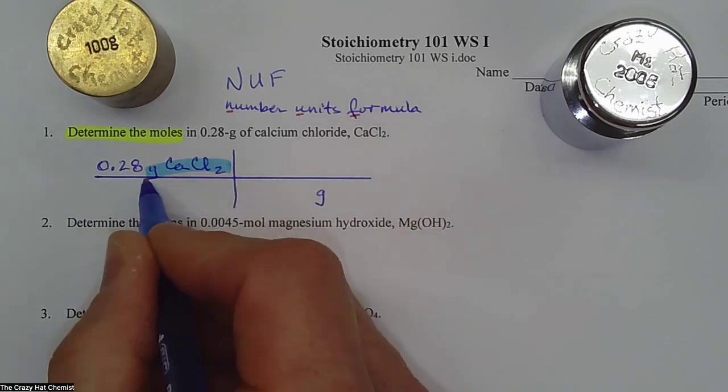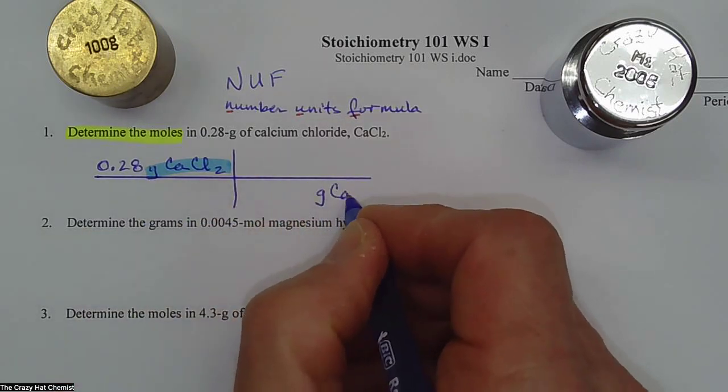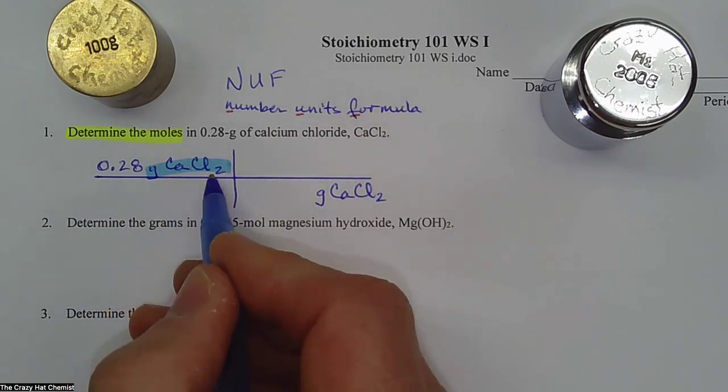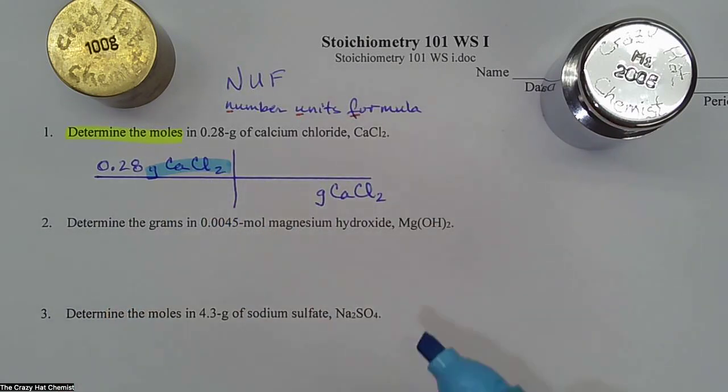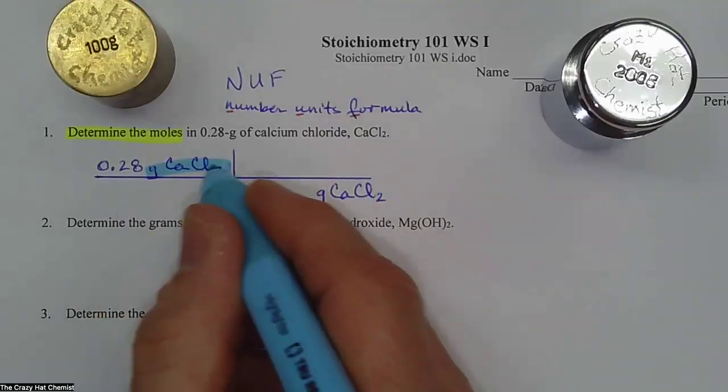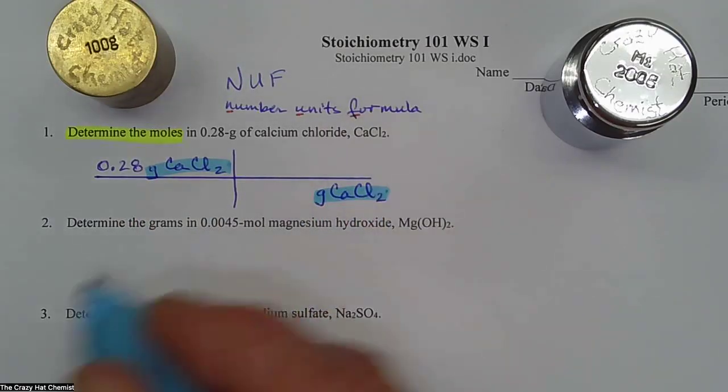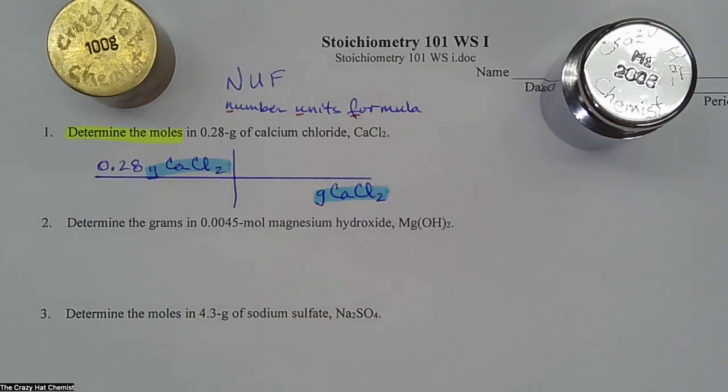So I'm going to have grams, because that's grams, CaCl2, because that's CaCl2. You should see that whatever units and formula are in the numerator, they will be the units and formula in the denominator of the next term. That is key and critical.